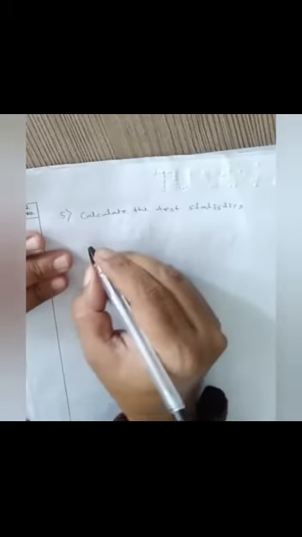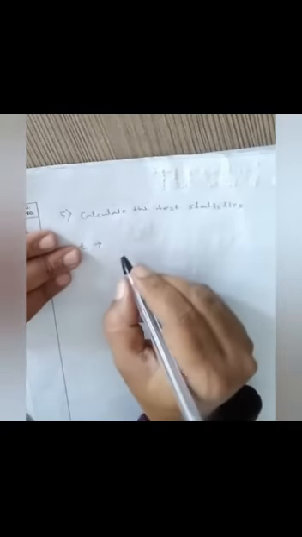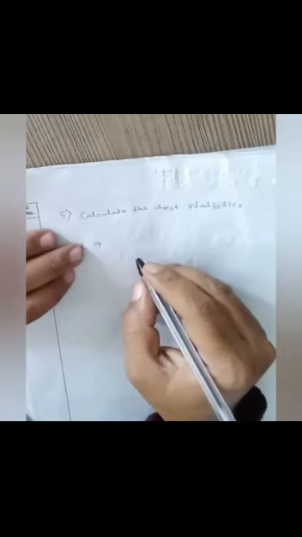So now let's do the test statistics. How can we do the test statistics? Step 5 is to calculate the test statistics. Here we will find the formula and do the math to find the T statistics.